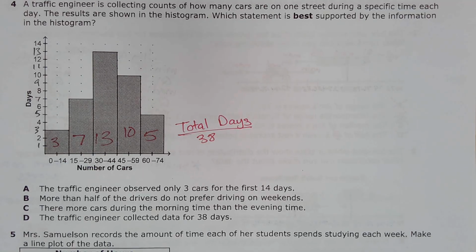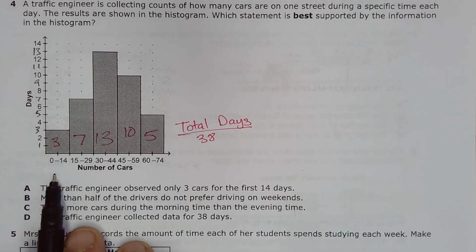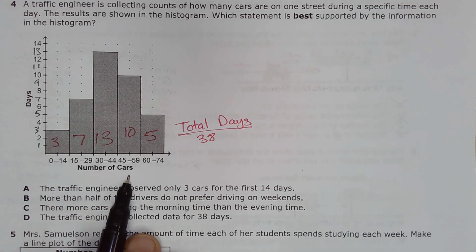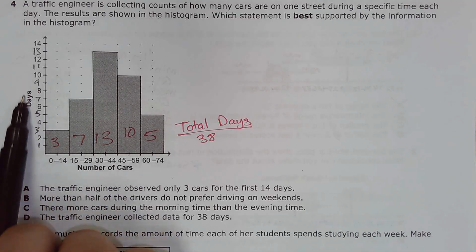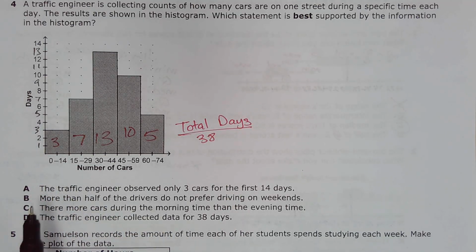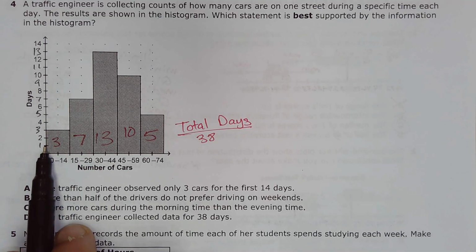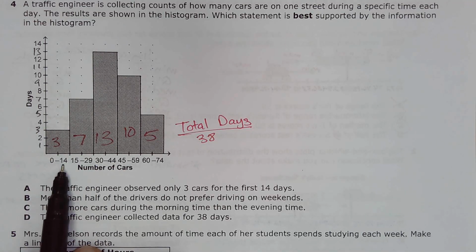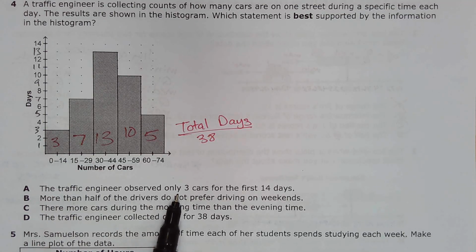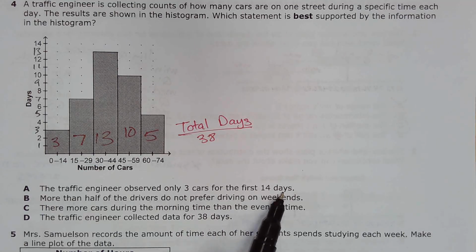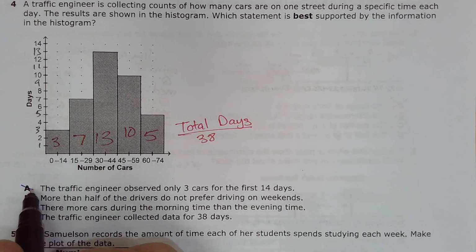When we look at our answer choices, it says the traffic engineer observed only 3 cars in the first 14 days. Well, that's really interesting, because if I look at my x-axis here, I see number of cars, and on my y-axis, I see days. So in 3 days, they observed 0 to 14 cars. But here it's saying that they only observed 3 cars in the first 14 days. This is wrong.